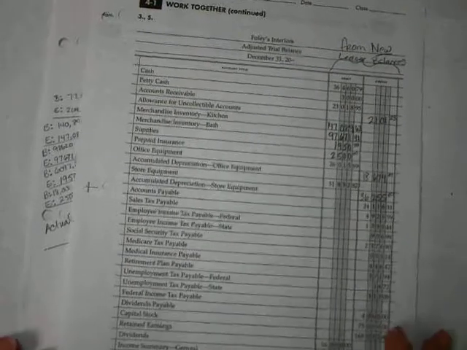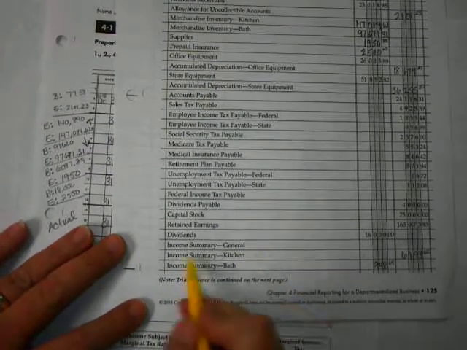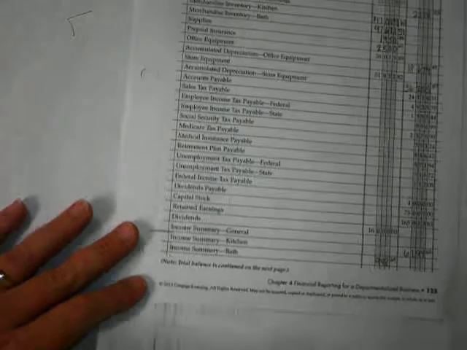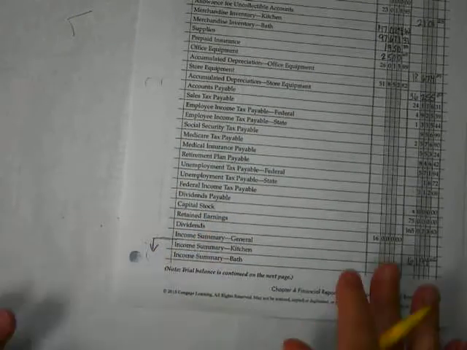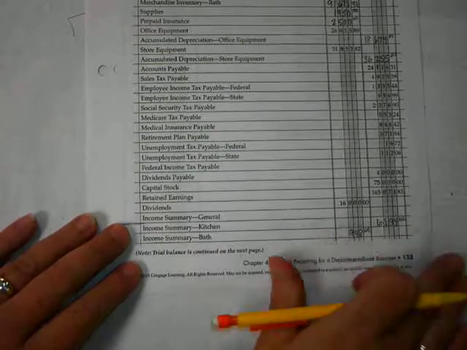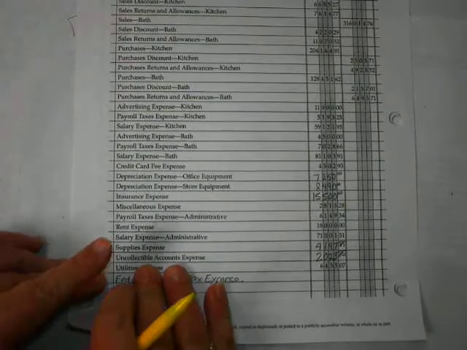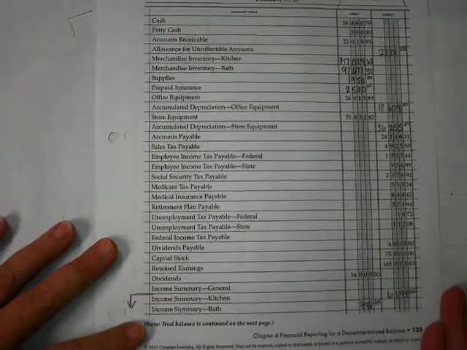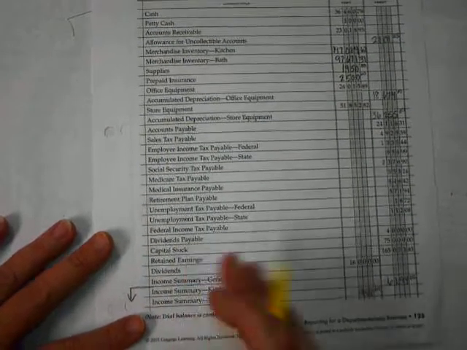What we need to do is look at our income statement accounts. From this point down, all the way down here, these are income statement accounts. Basically our credits minus our debits gives us our net income.